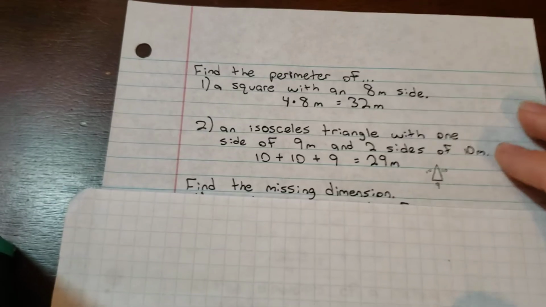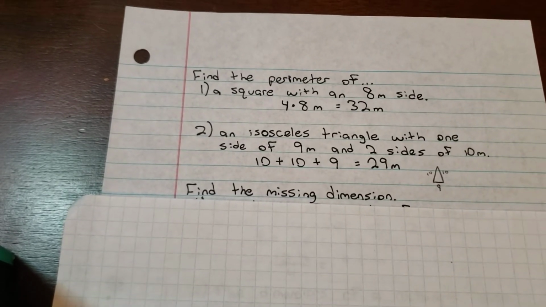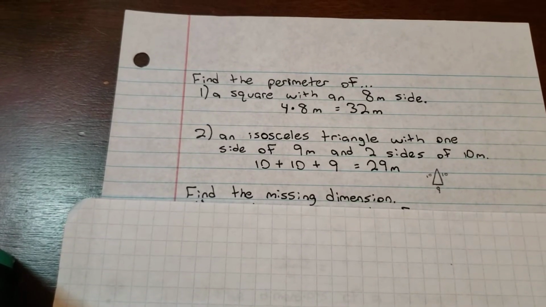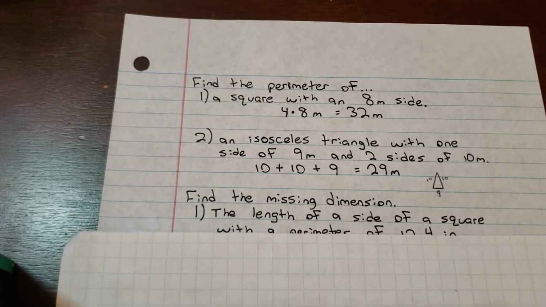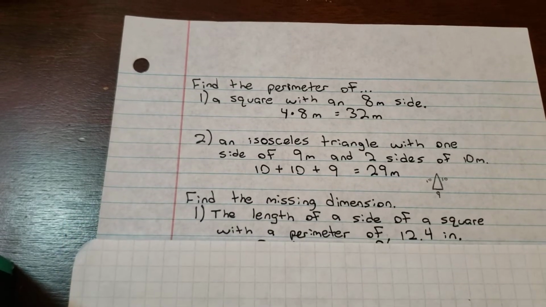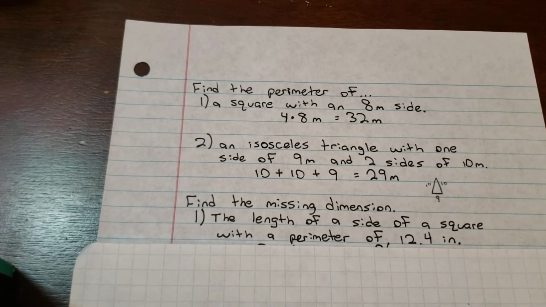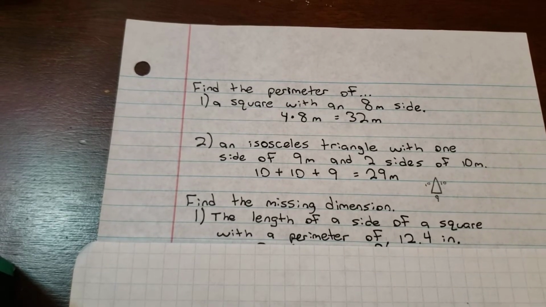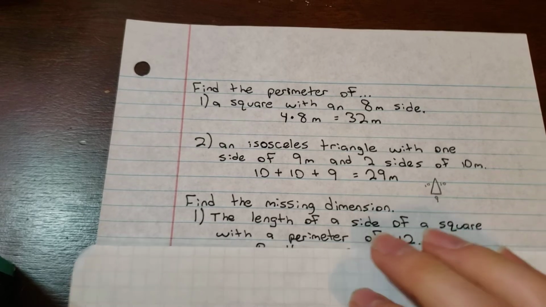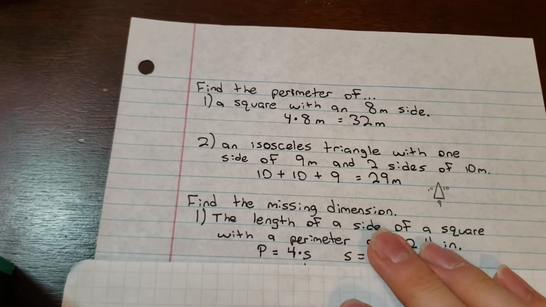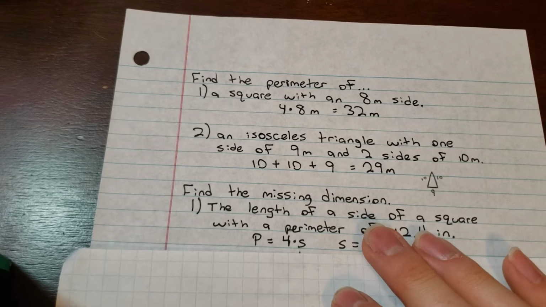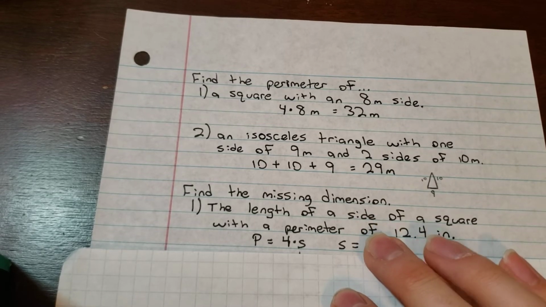Because we always do review and then we take it to the next step. What we're going to be doing is finding missing dimensions. So find the length of a side of the square with a perimeter of 12.4 inches. So the perimeter is 12.4 inches. We know 4 times whatever our side is.